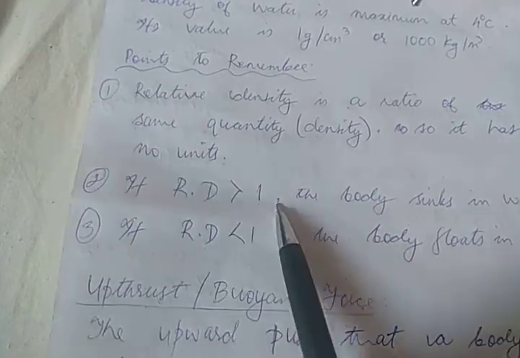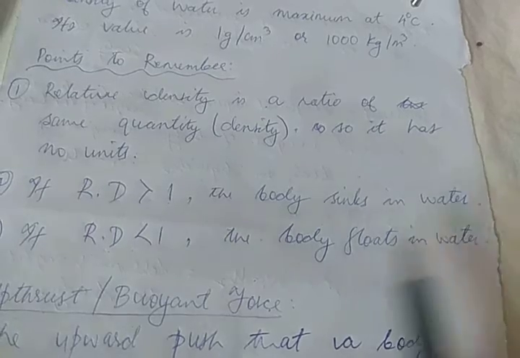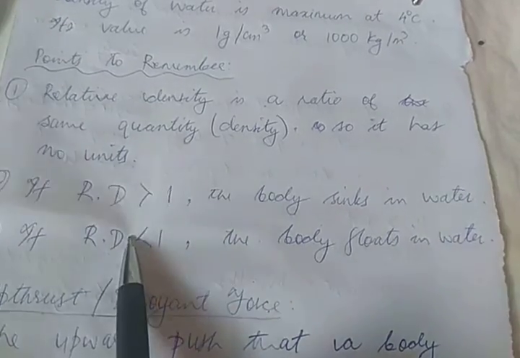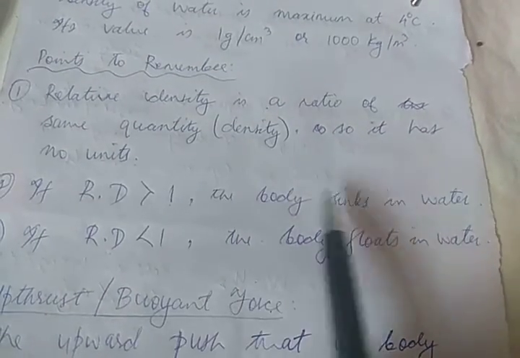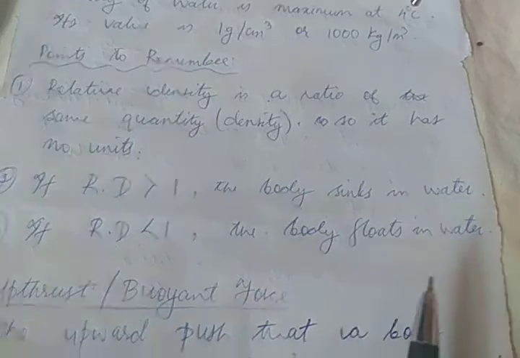Remember that. So points to remember: if RD, relative density of a substance, is greater than 1, then that body will sink in water. If the relative density of a substance is lesser than 1, then the body will float in water. Remember, if the relative density is greater than 1, the body sinks. If the relative density is lesser than 1, the body will float in water.